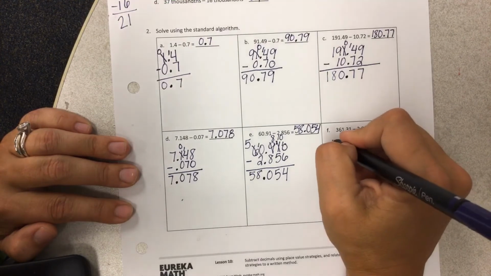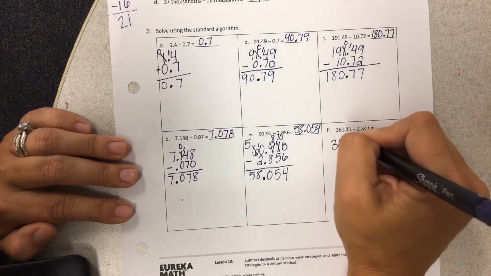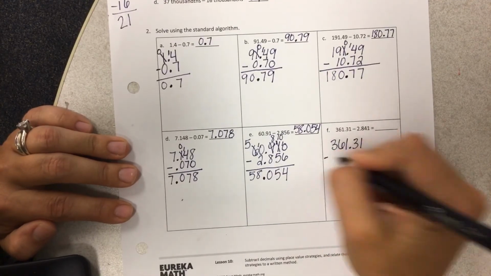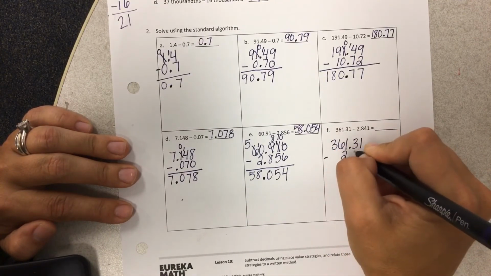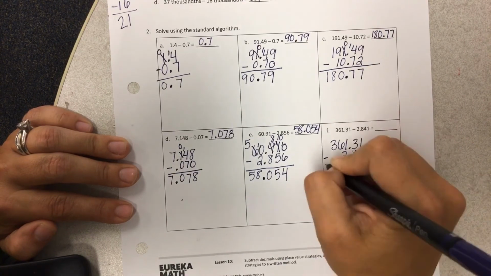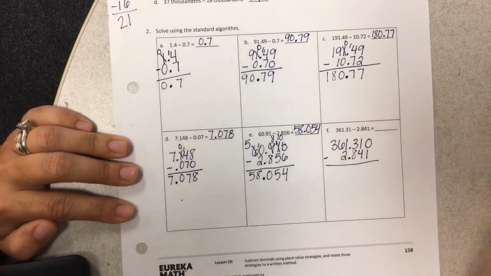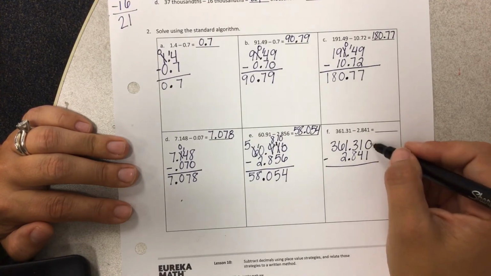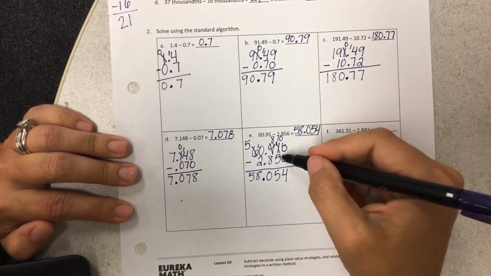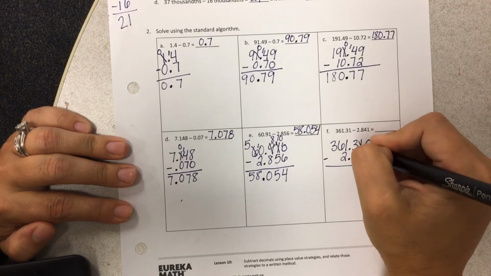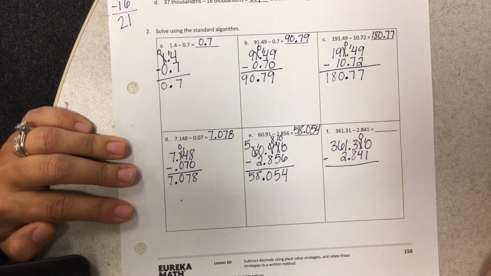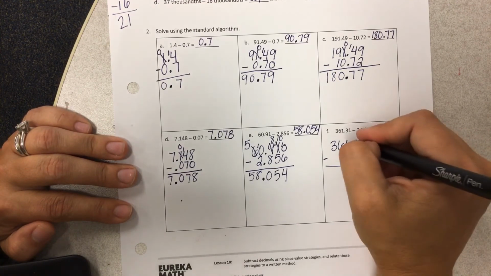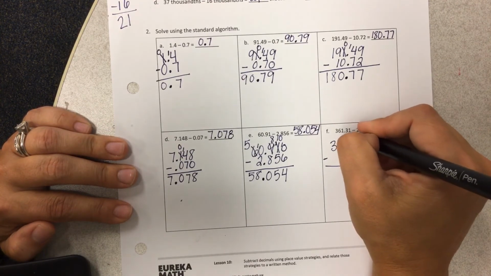Okay. Letter F, I've got 361 and 31 hundredths. I'm going to subtract 2 and 841 thousandths. Remember, I'm lining up that decimal. Here's another example. I want to have that 0 there. Okay, so I can't do 0 minus 1. So I'm going to do this a little bit differently here. I'm going to borrow this 1 here, turn that into a 0. Now I've got 10 minus 1 is 9. Okay, I can't do 0 minus 4, so I need to borrow from this 3. So I'm going to turn that into a 2.